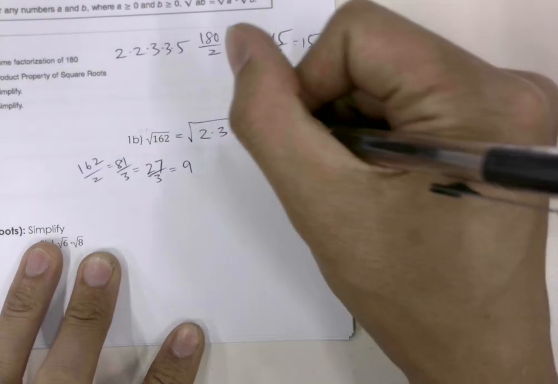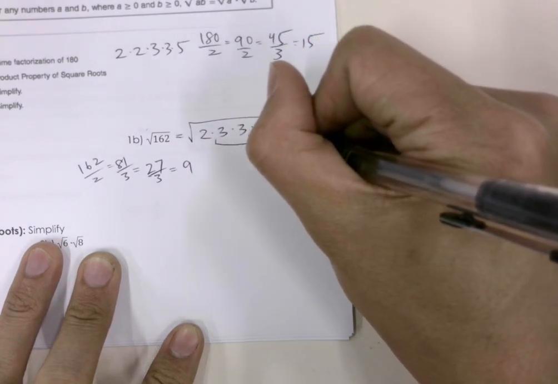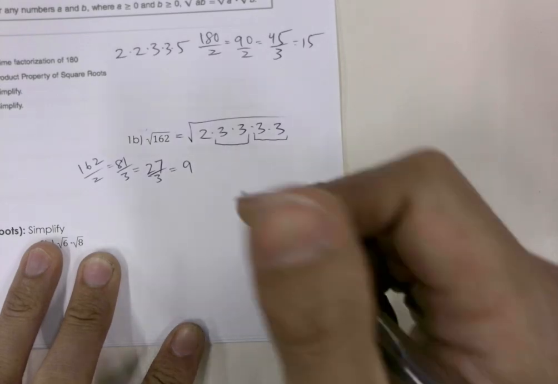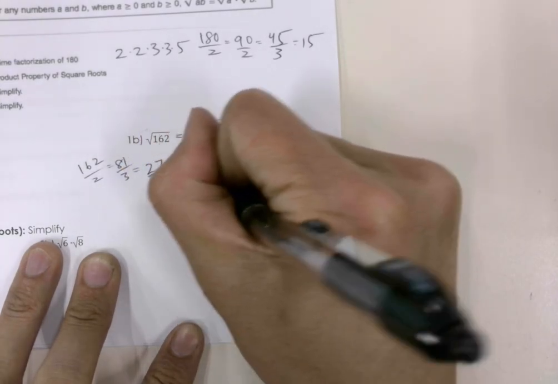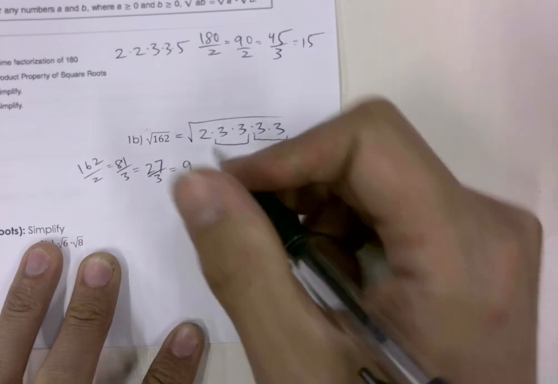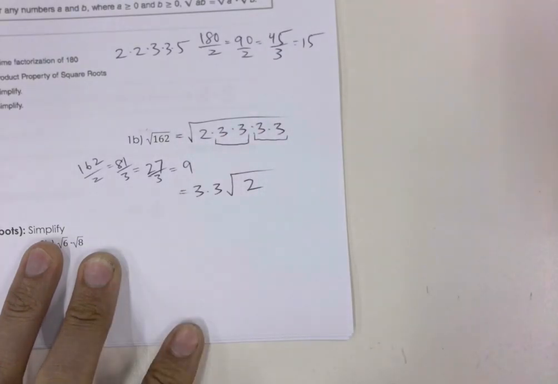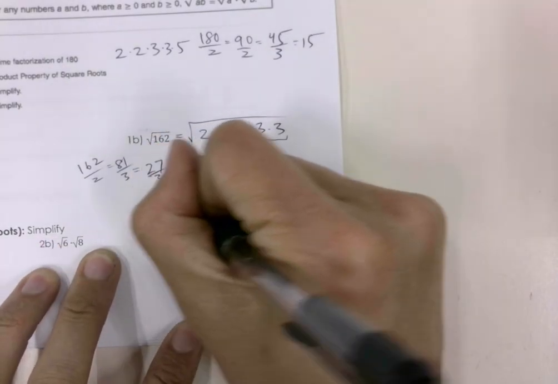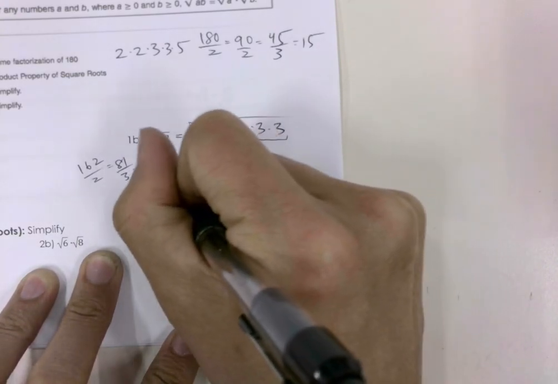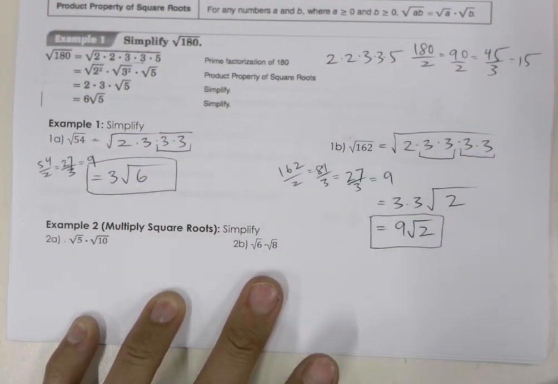Okay. So now we're looking for factor pairs. We have one pair of 3's there, and we have another pair of 3's there, so we can pull out 3 and 3. That's going to equal 3 times 3, the 2 3's that we pulled out, times the square root of whatever's left over. And what's left over is our 2. So let's simplify this further. 3 times 3 is 9, times the square root of 2. And that is my final simplified version of the square root of 162.